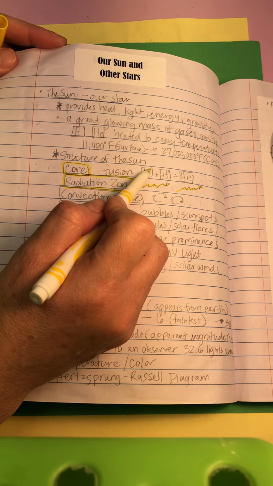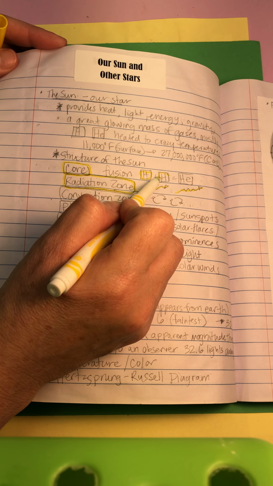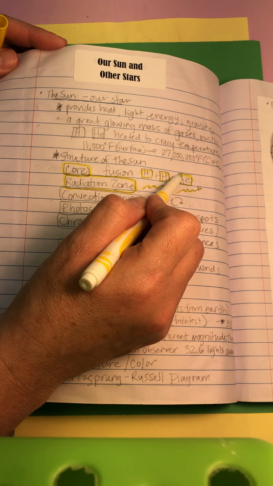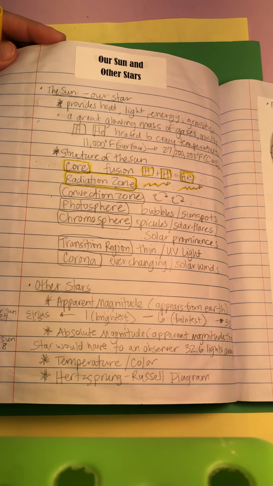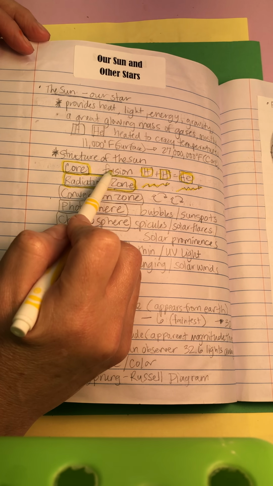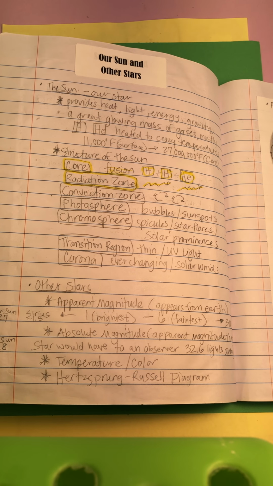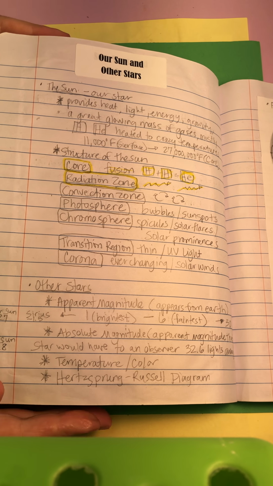So this would be that nuclear fusion. The H is being pushed together to create the helium, the hydrogen pushed together to create the helium, and the light coming off of that, and that process we call fusion. So that would be the start of it, okay?